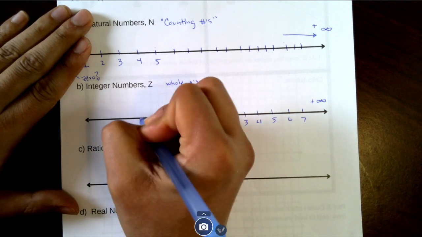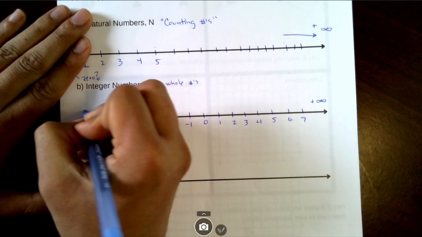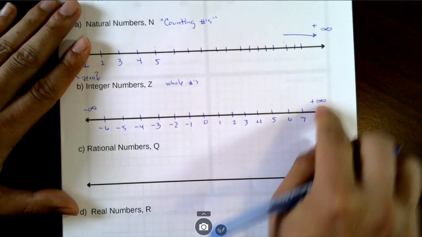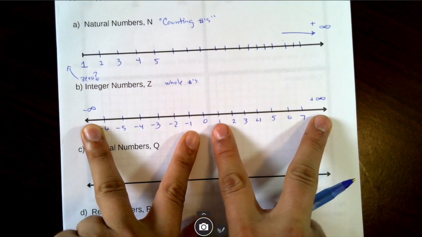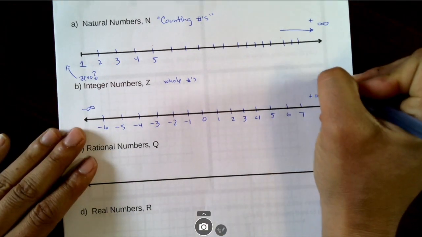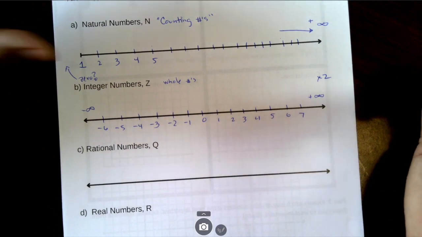So what's interesting about this is infinity just got twice as big. So it went off in this direction and it went off in that direction. So now this is like times 2, okay? Infinity just got twice as big.